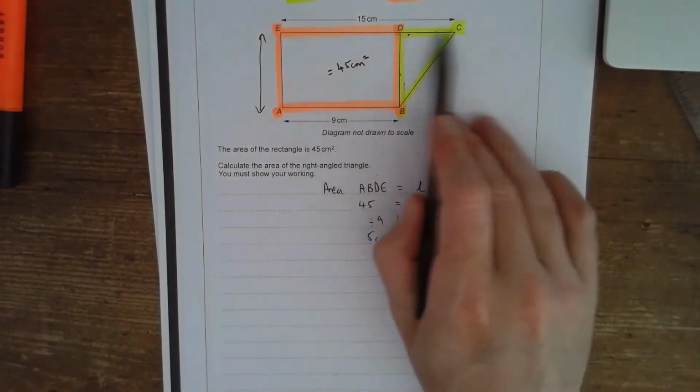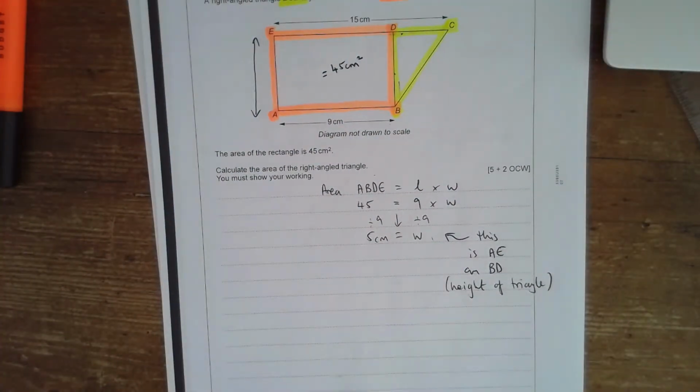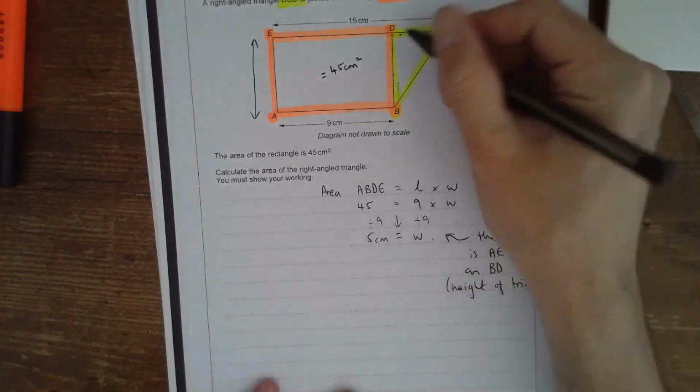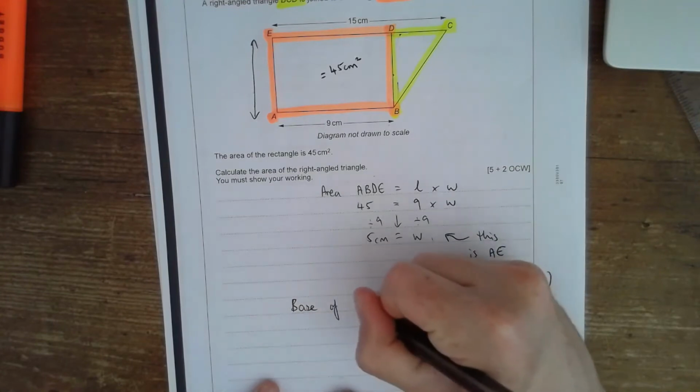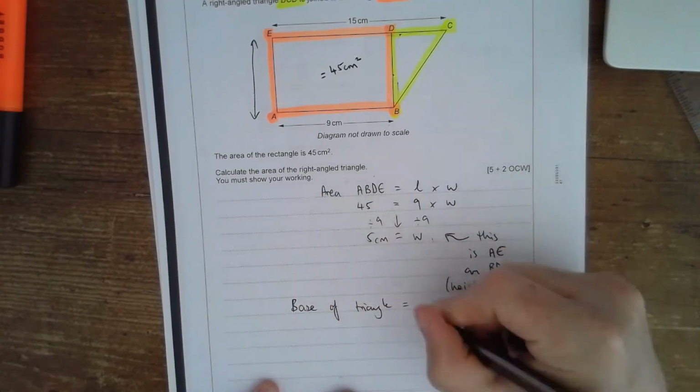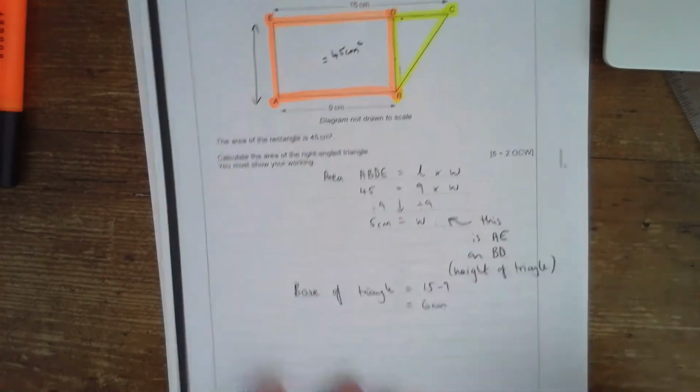Now we need to go and work out the base. I know it's at the top, but if we flipped it around, it would be the base. We tend to use that formula, base times height divided by 2, when we're talking about a triangle. So to work that out, base of triangle is equal to 15 take away 9, which is equal to 6 centimetres.